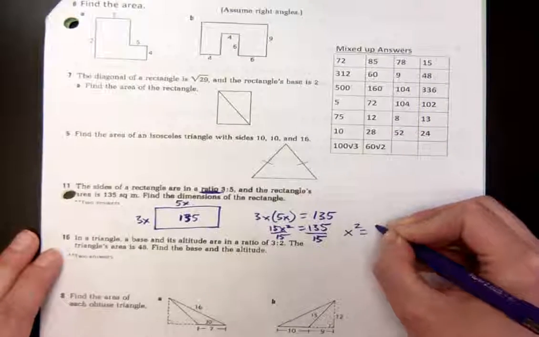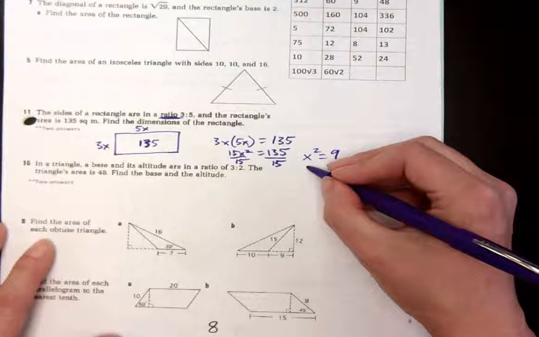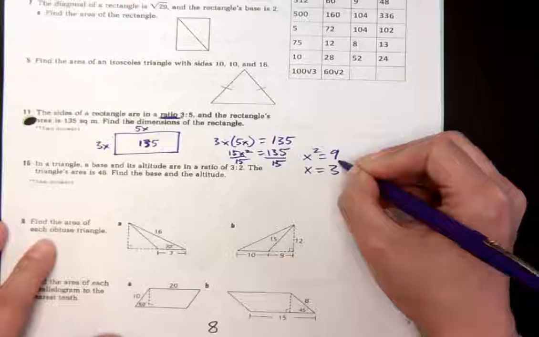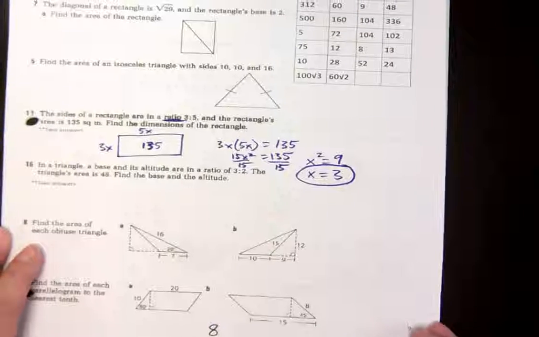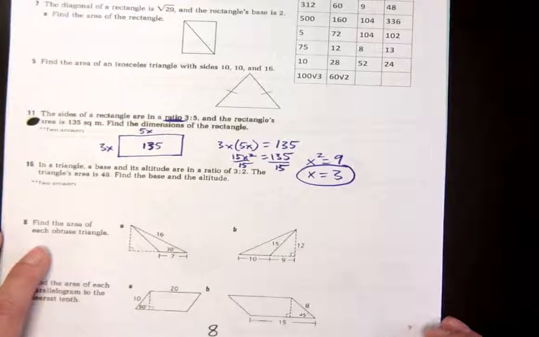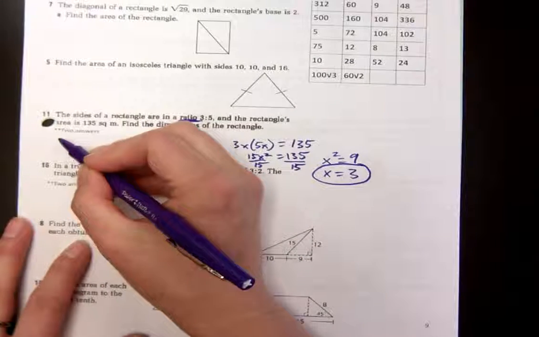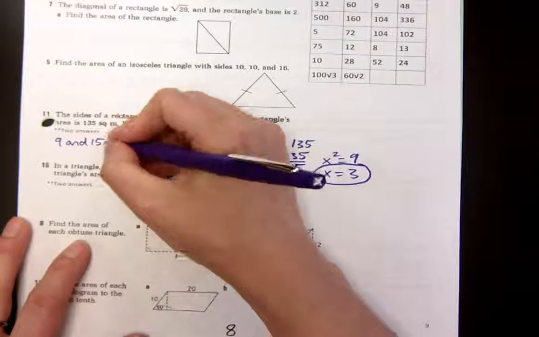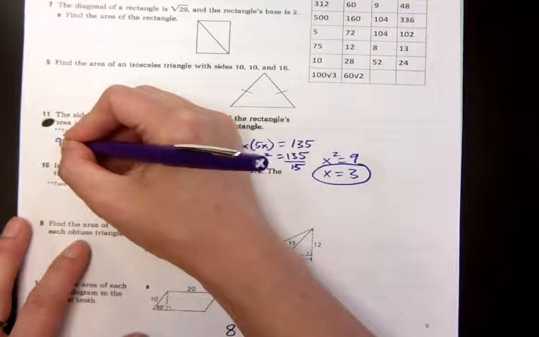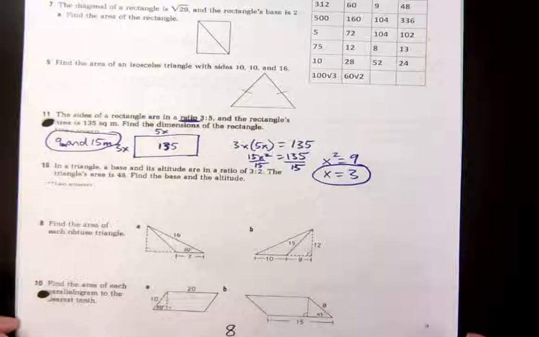So if x squared equals 9, what's x equal? X equals 3. Is that what it asked us to find? No. What did it ask us to find? The dimensions. So what are the dimensions? X equals 3. 9 and 15. Yeah. Good job. And then meters. Okay, so the next problem, number 16, will be the same way.